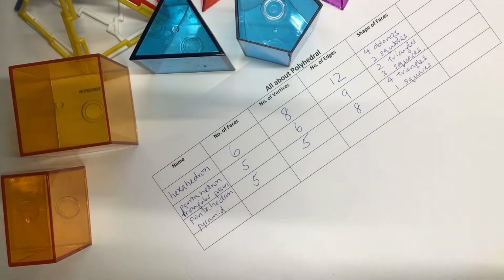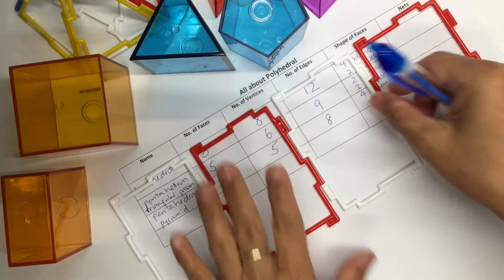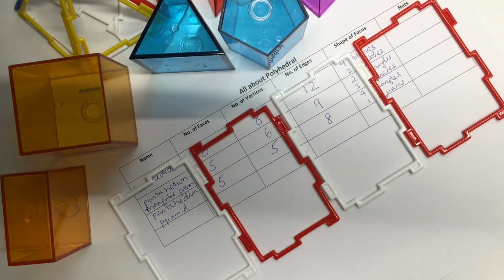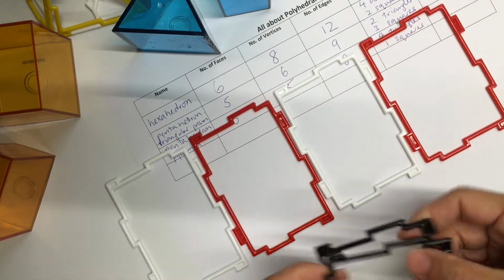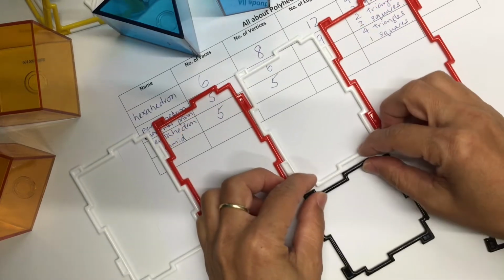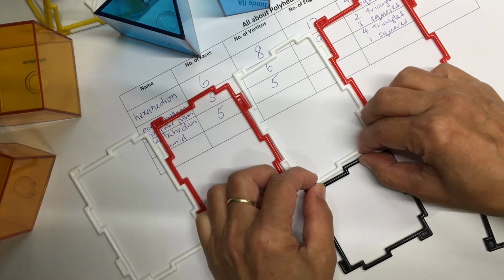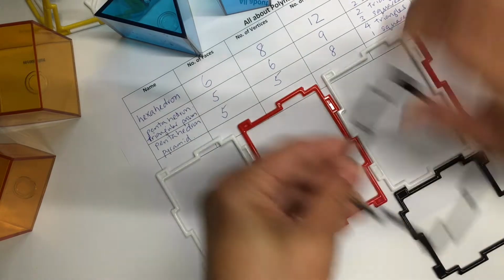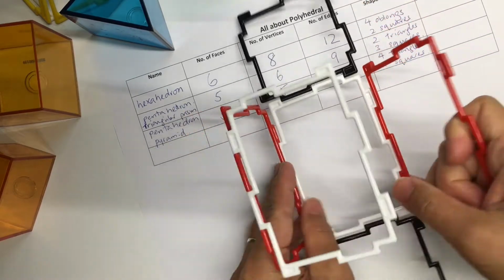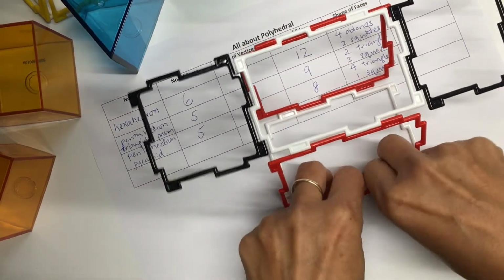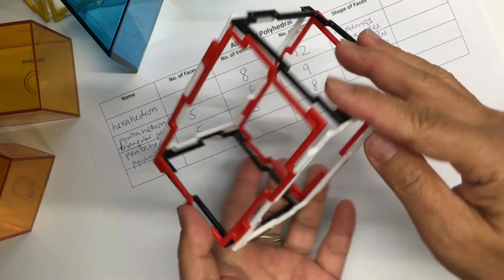How else can we help children extend their understanding of three-dimensional solids? One of the things to do is to get children to construct nets. For example, this is what we call geo shapes. I have got 4 rectangular geo shapes. If you notice, they have got teeth on one side and indents on the other side. You click them together, and if I then fold it, I will make a square or rectangular base pyramid.